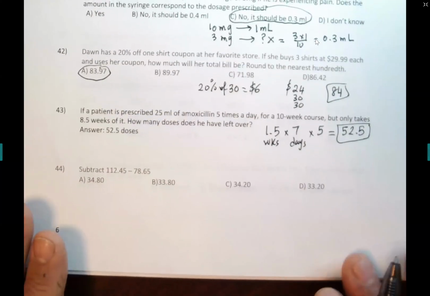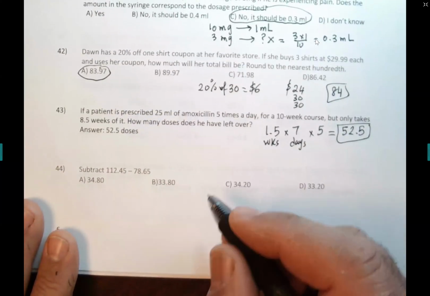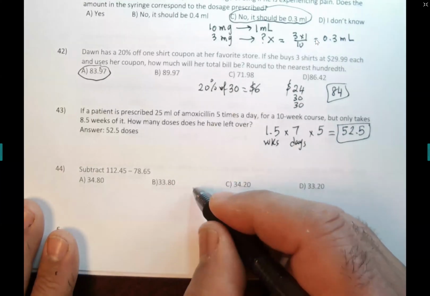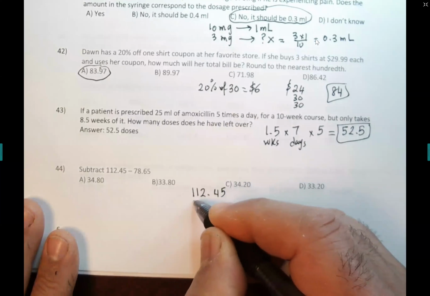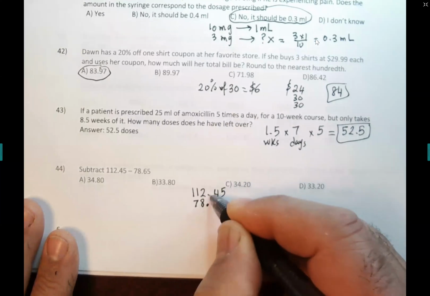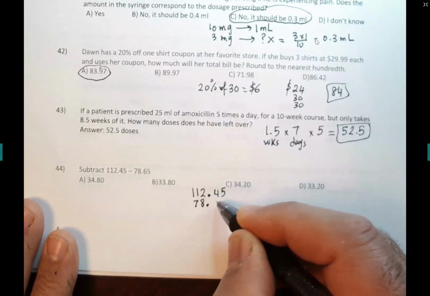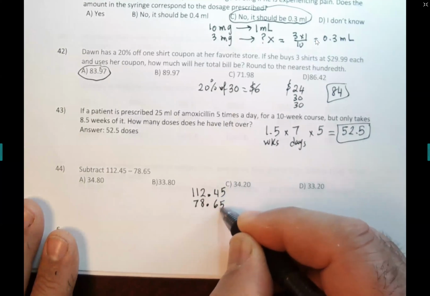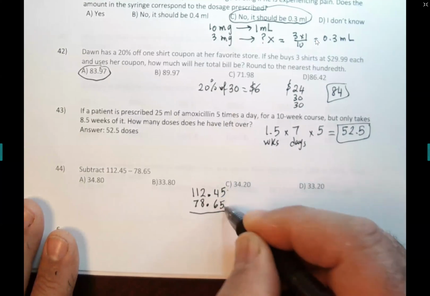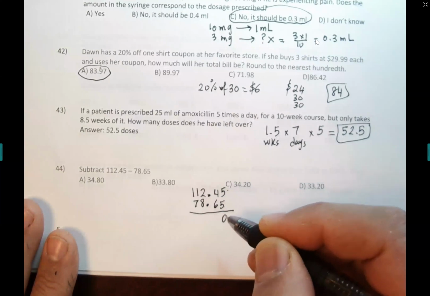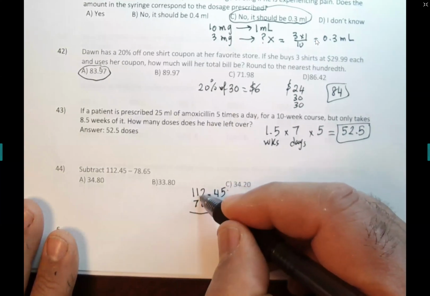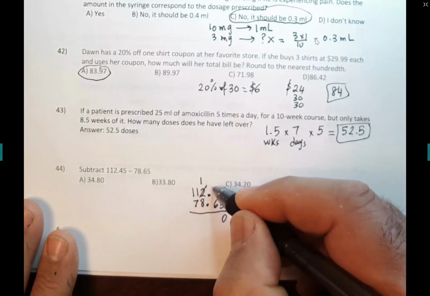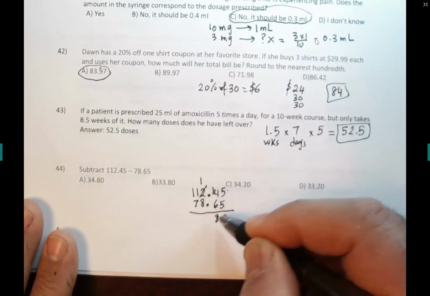Subtract. You can subtract using a calculator or you can do it manually. I'll do it manually here by hand. Put the decimal point under the decimal point. That's very important. Probably that's why I put this question there. 5 minus 5 is 0. 4 minus 6 doesn't work, so we need to borrow 1 here. So that will be 1 and that will be 14. 14 minus 6 is 8.